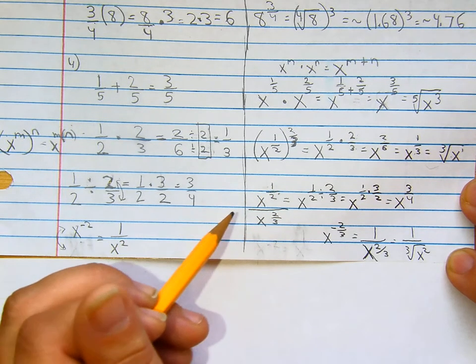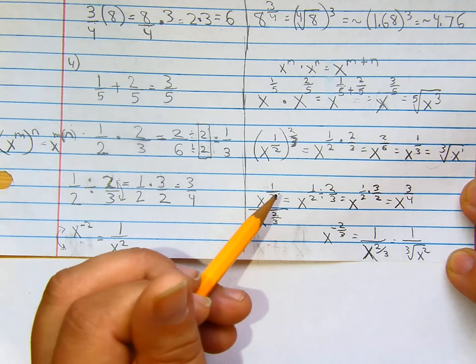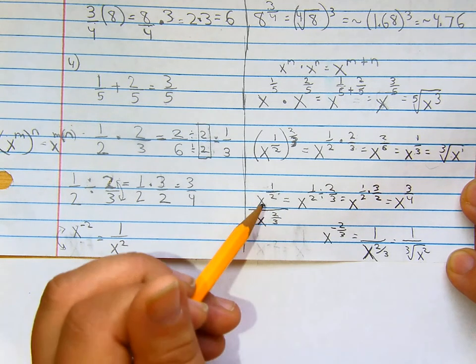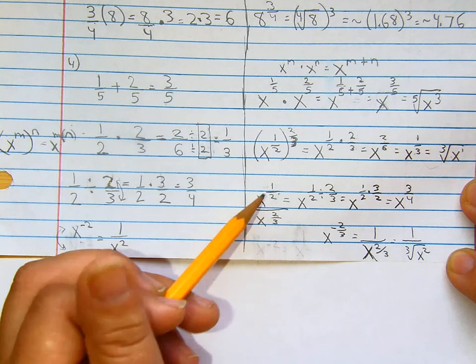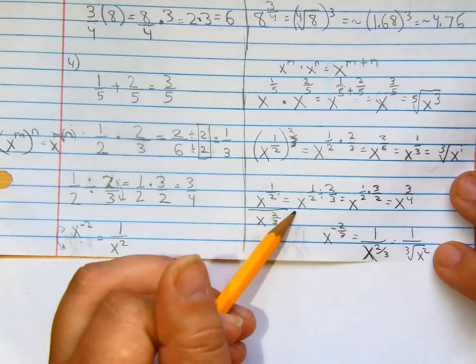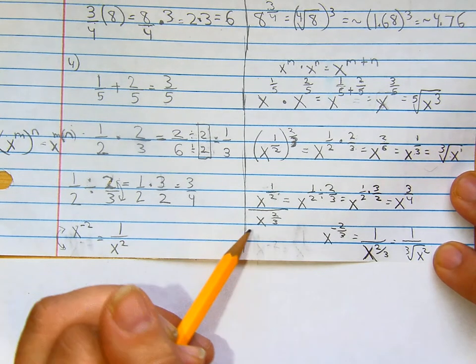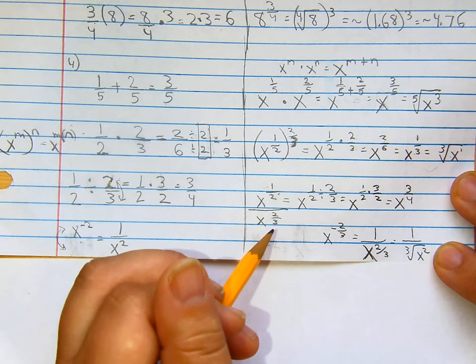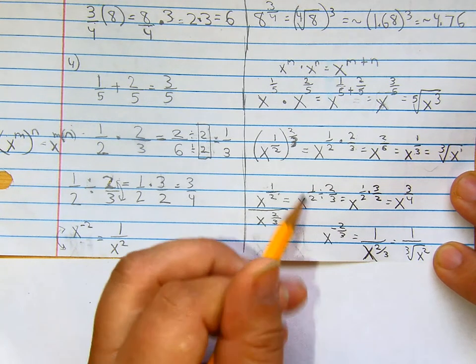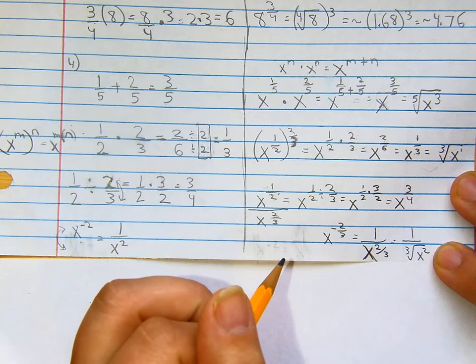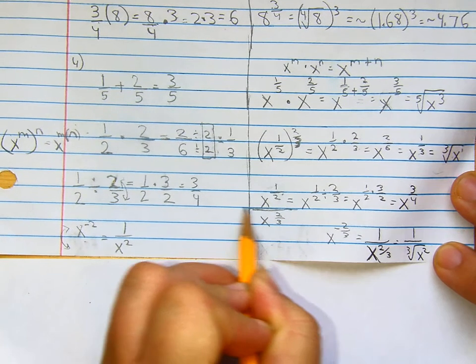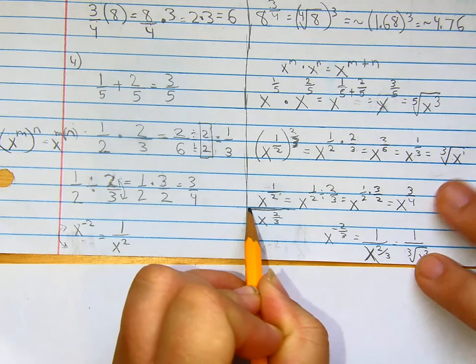It looks really complicated. You're like, oh my goodness, not only do I have exponents, I have fractions in my exponents, and they're now being divided by another number that has a fraction in its exponent, making it a really oversized fraction. But don't. This just means division. That's all it means.